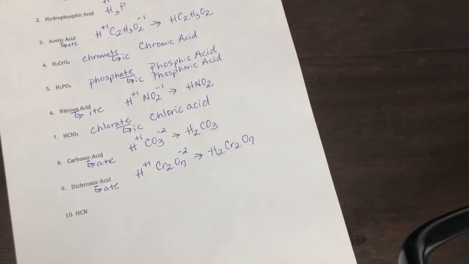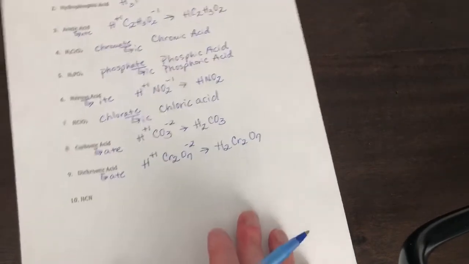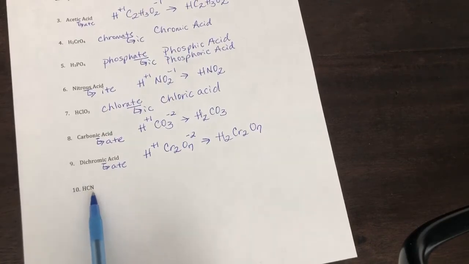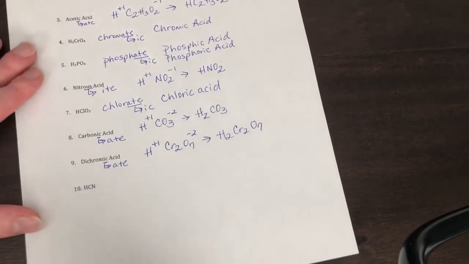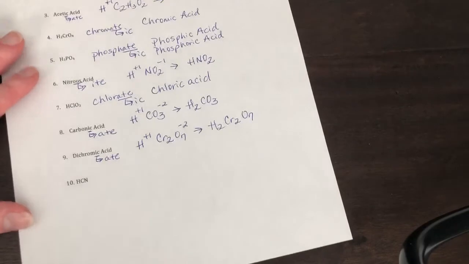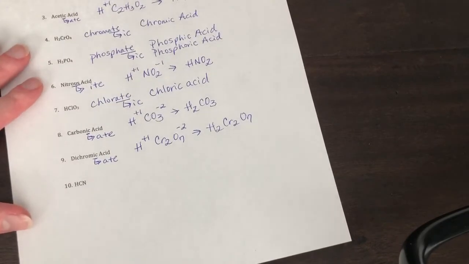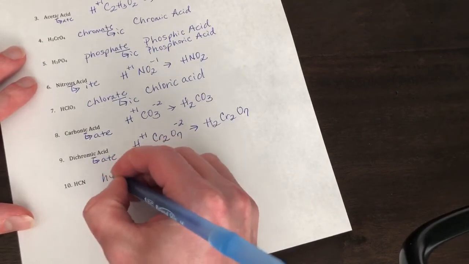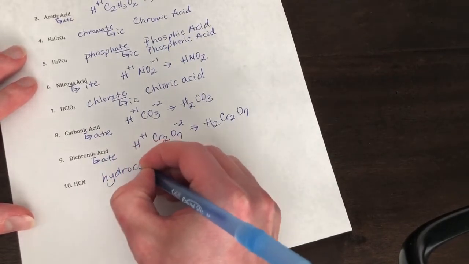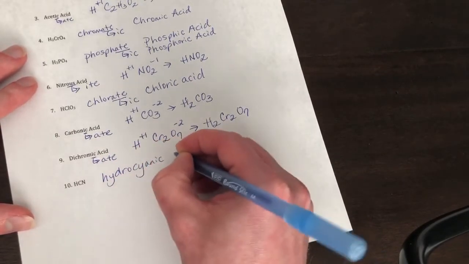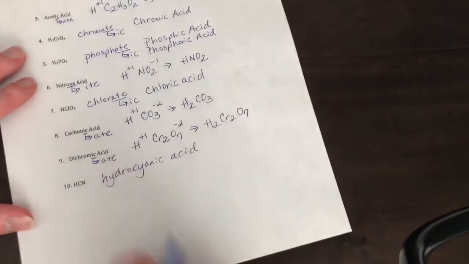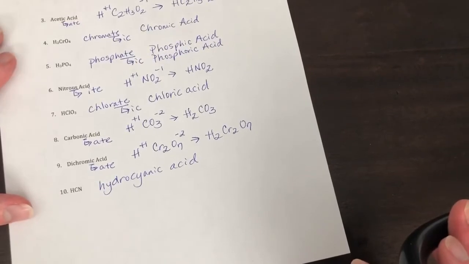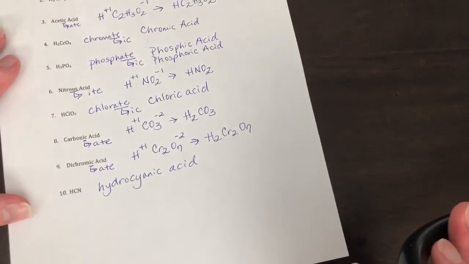Now, this one is one that violates the rules. So there's 3 elements here: hydrogen, carbon, and nitrogen. I won't put this on your test. I always thought it was named cyanic acid, but it's actually named hydrocyanic acid. Okay, so I'm not going to put that on your test, but that's one of the only ones that I know that violates the rules.